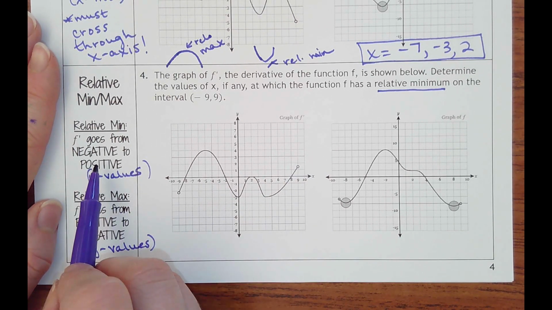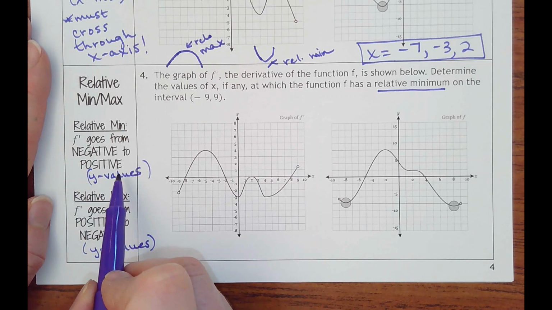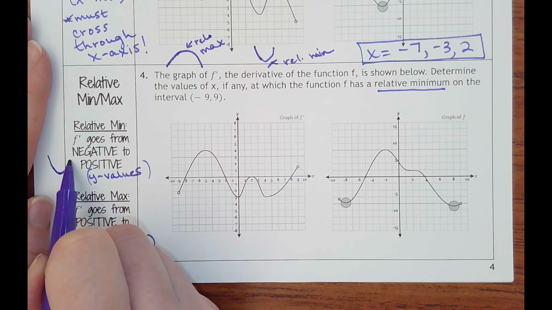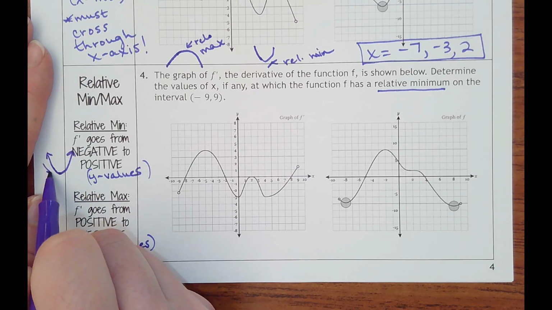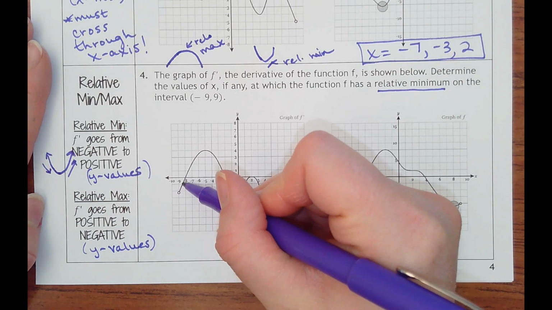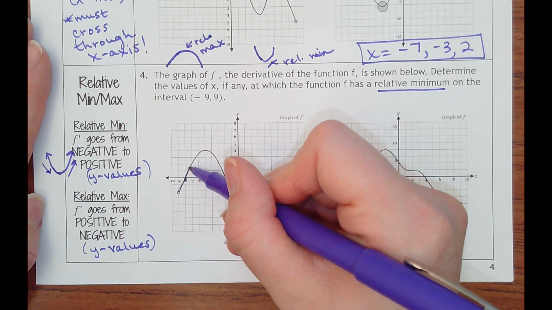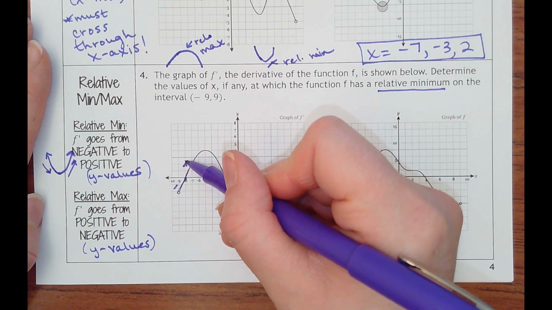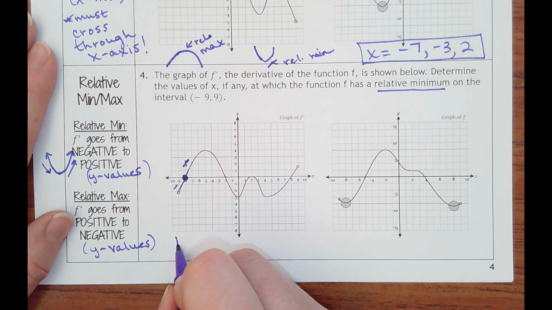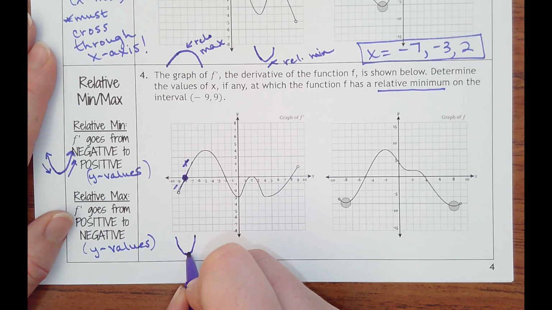And so I want to go from decreasing to increasing. And so right here, I'm going from negative slopes to positive slopes. So that would be one of them.